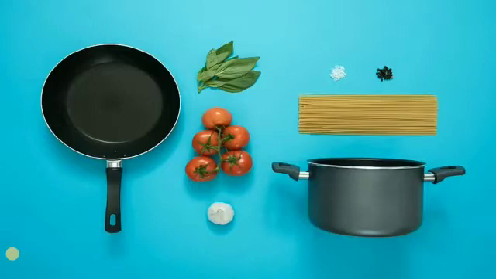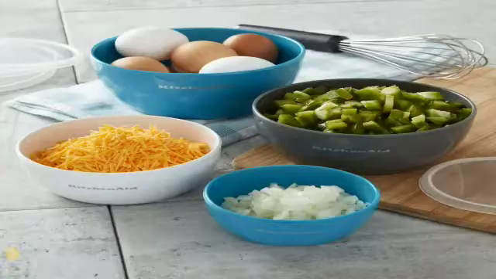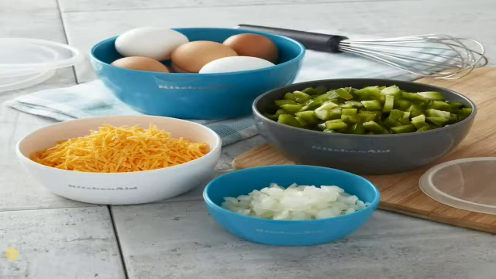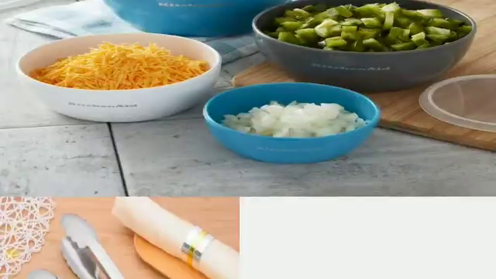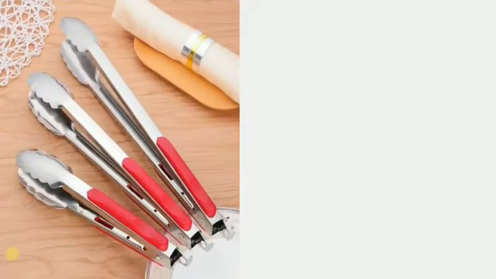Saucepan: a deep cooking pan with a handle used mostly for cooking sauce. Mixing bowl: the surface of this container is smooth, and because it is smooth, it is used for mixing ingredients. Tongs: tongs are used to lift, turn and transfer food.